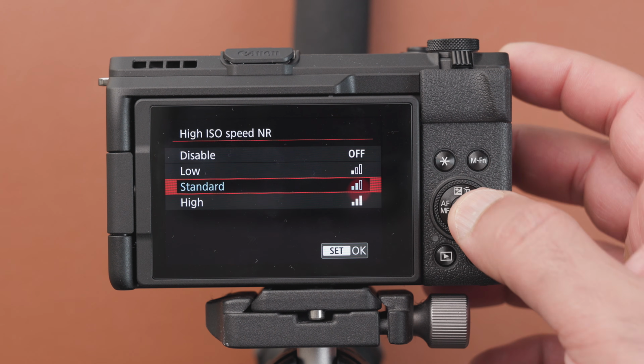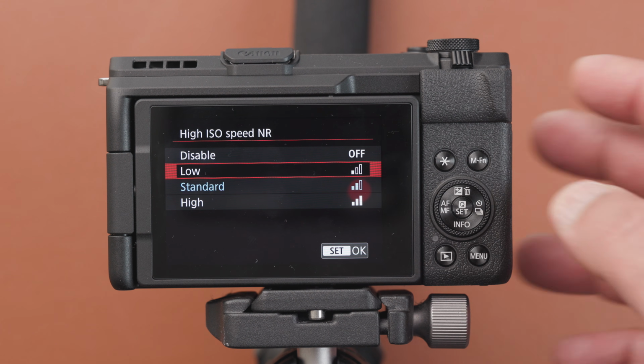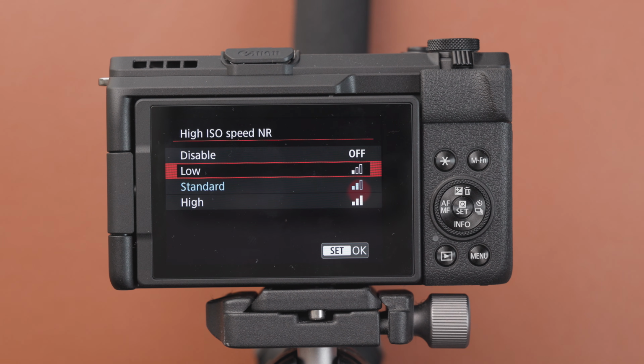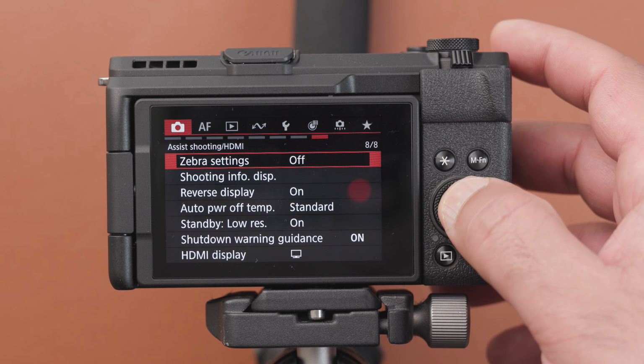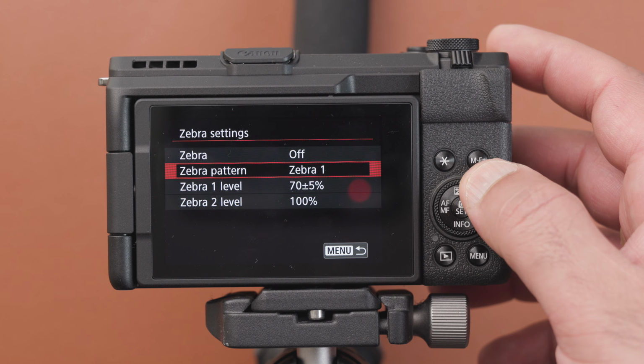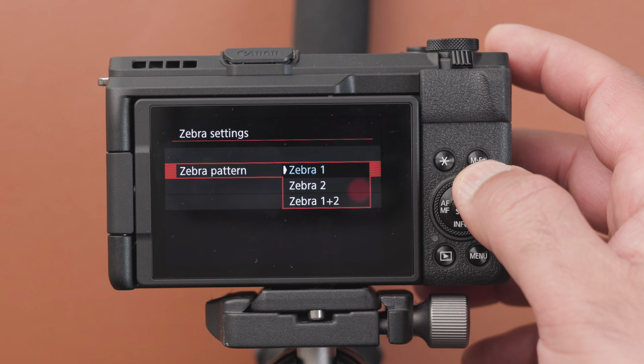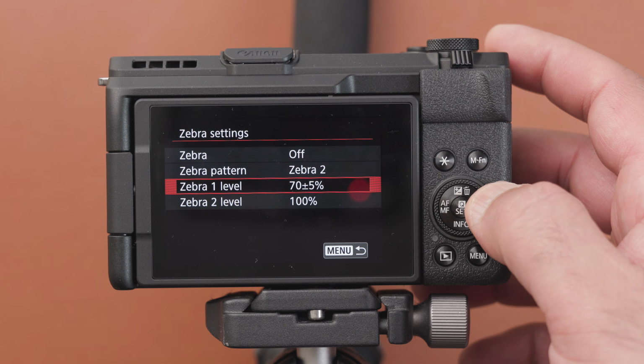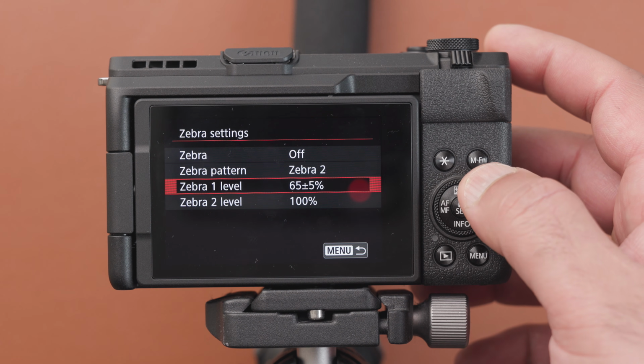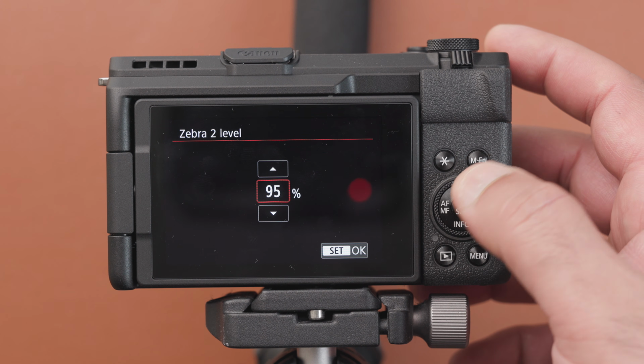Then we're going to noise reduction. I normally leave it at low when I'm recording the cinematic videos. Here I normally do turn on zebras. Definitely you need to turn that on when you're recording that. And the settings, again, I leave it at 65 and 95.